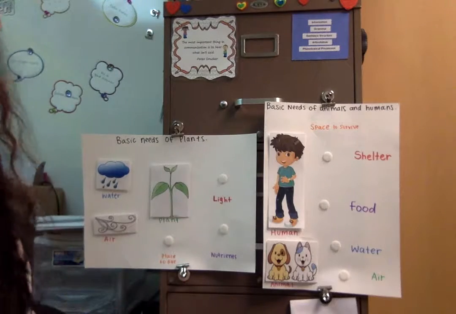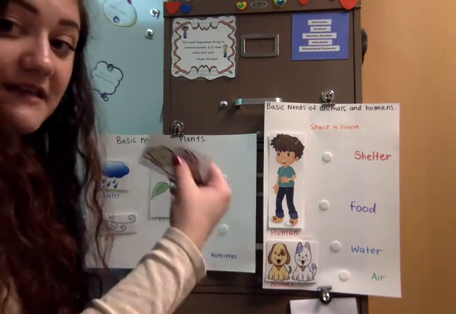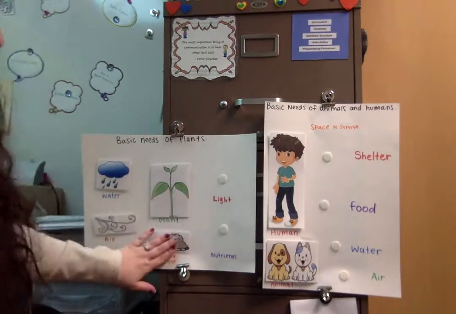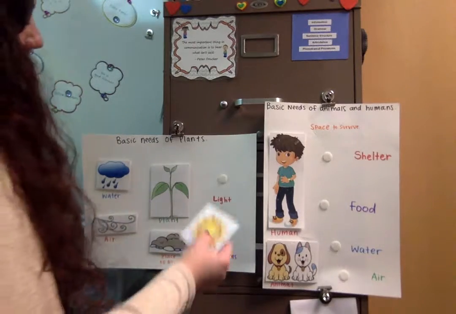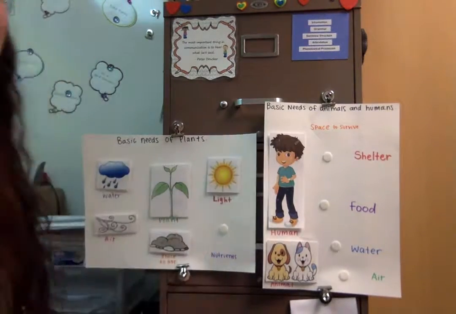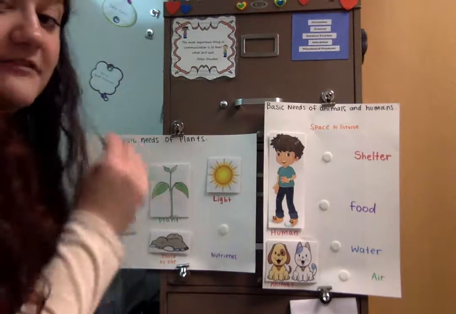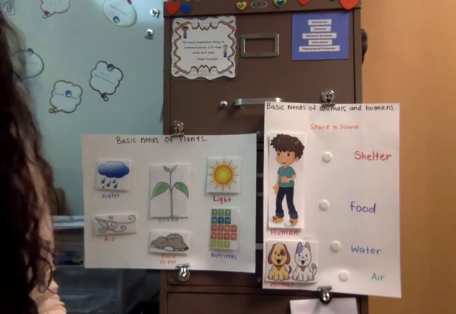The third need is a place to live, space to survive. The fourth need is light. And the last need for a plant that they have to survive are nutrients.